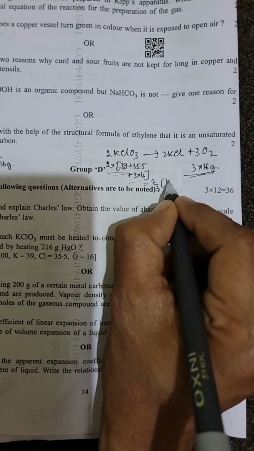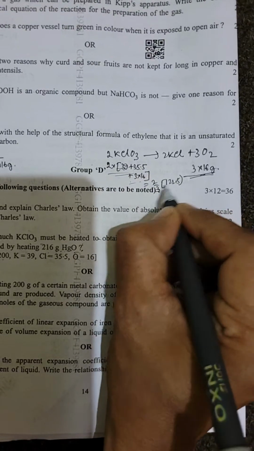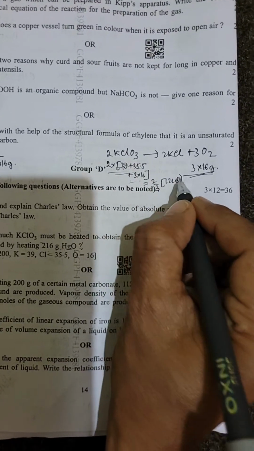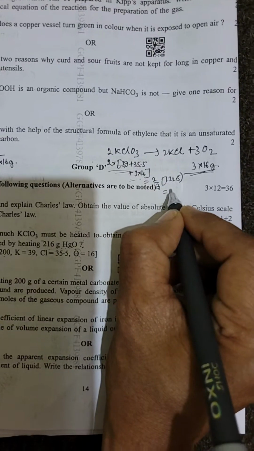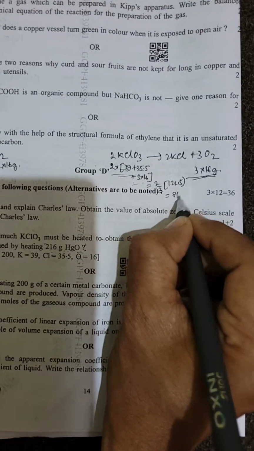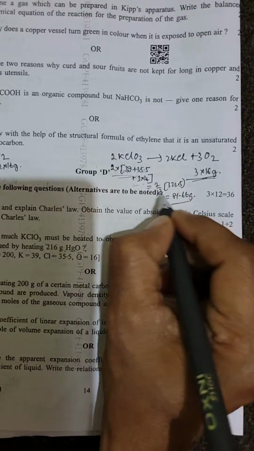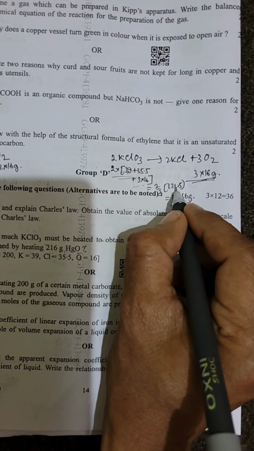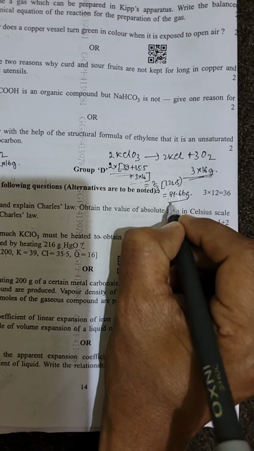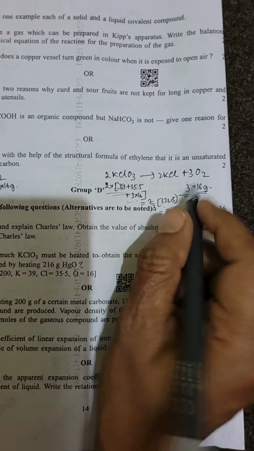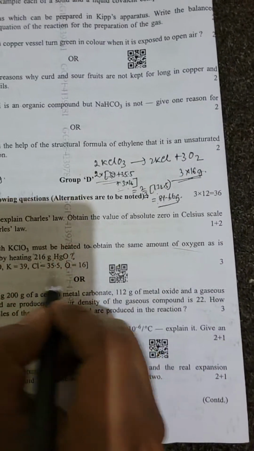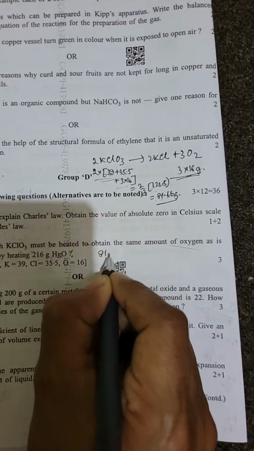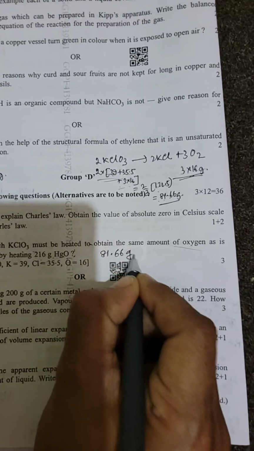So 2/3 of 122.5, this is 245 by 3, which is 81.66 gram. So the answer will be 81.66 gram.